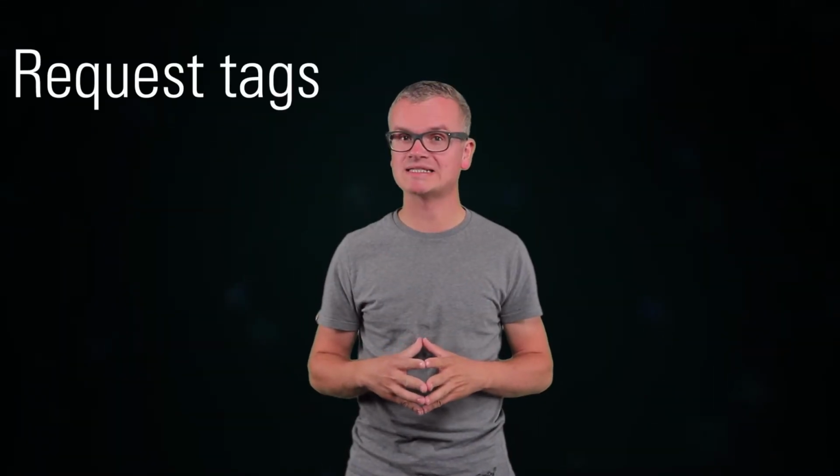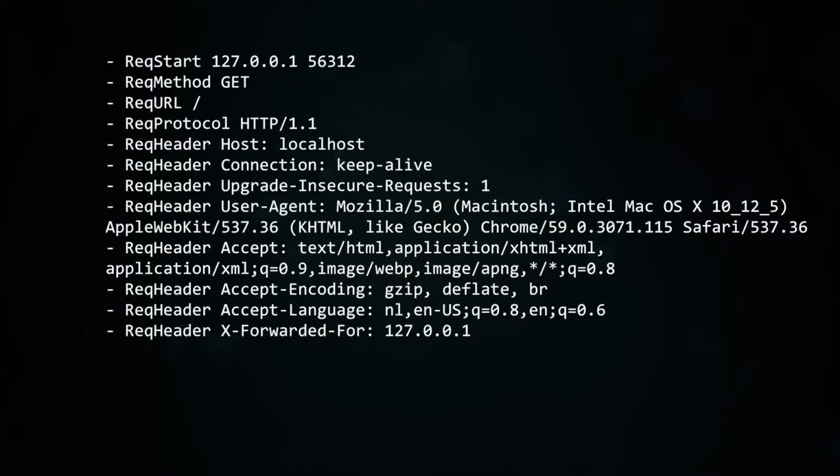Let's kick this one off by showing you the different kinds of request tags. As you can see here in the example, the output displays the ReqStart tag, which indicates the start of the request, and captures the host name and the port of the server that initiated it. So in this case, it was a localhost connection over port 56312. This is followed by information about the request itself.